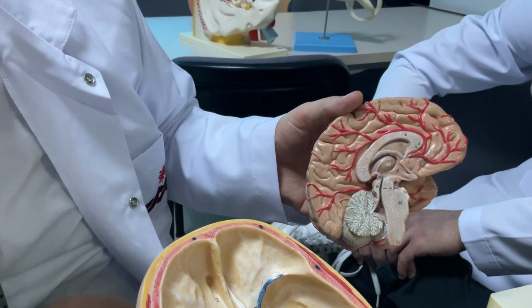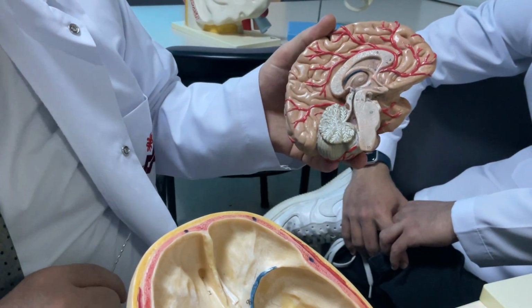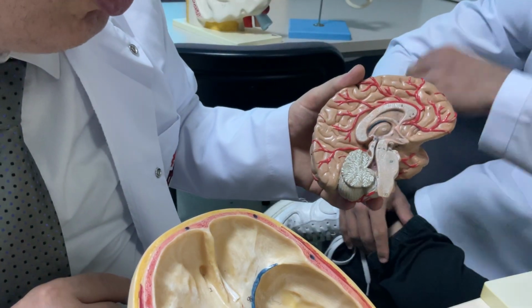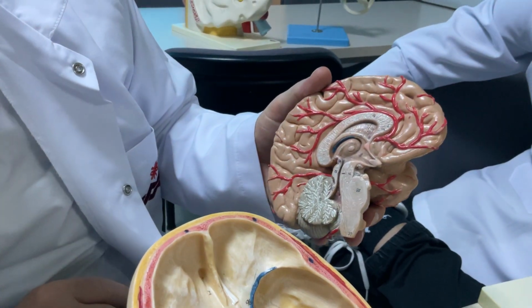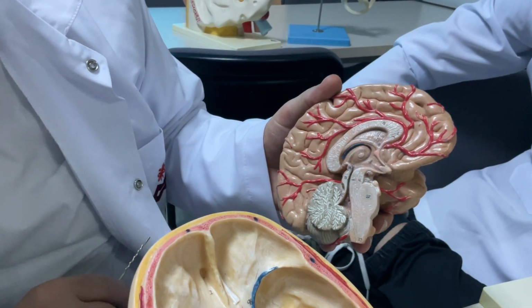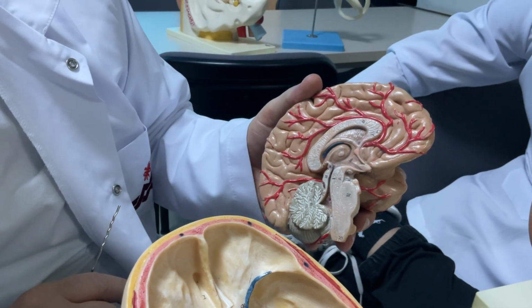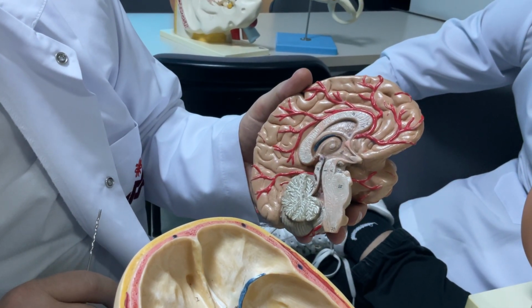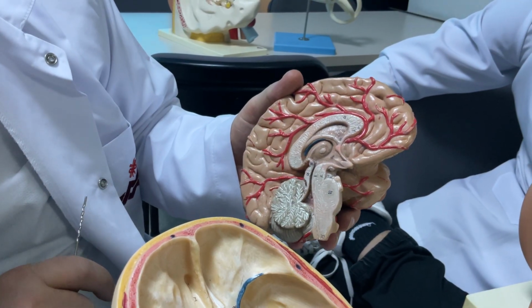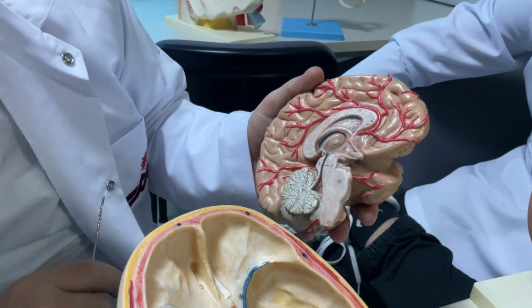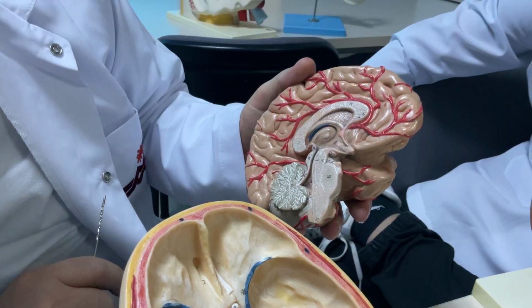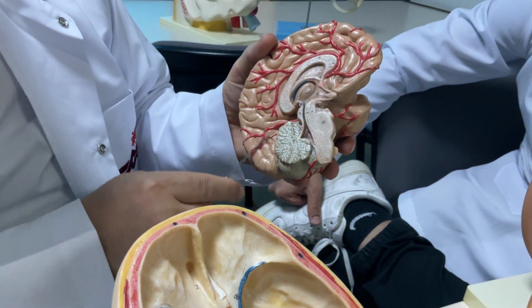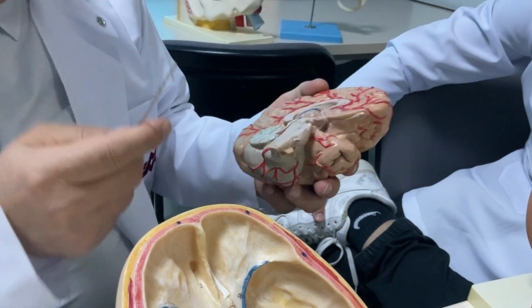The posterior cerebral artery supplies the inferior surface of the temporal lobe and the occipital lobe, and also the medial surface of the occipital lobe posterior to the parieto-occipital sulcus, this area. If you know this, that should be enough.